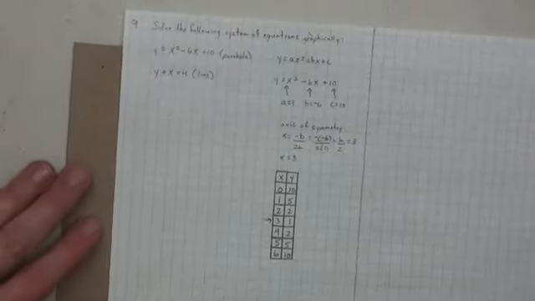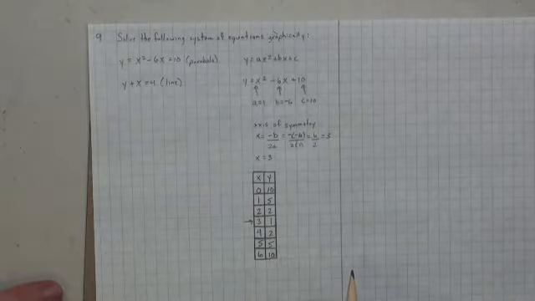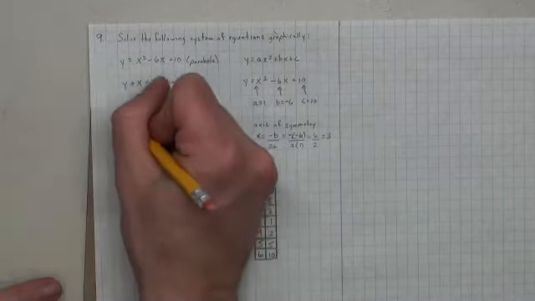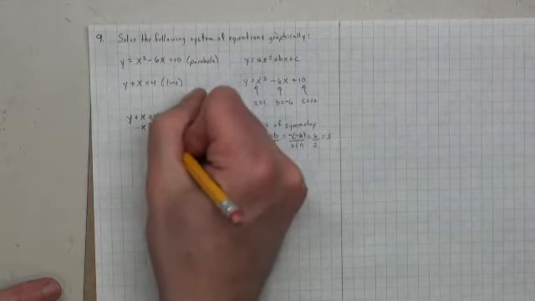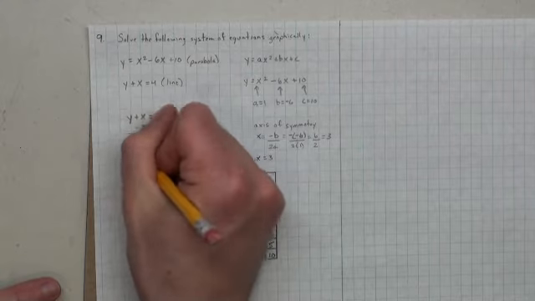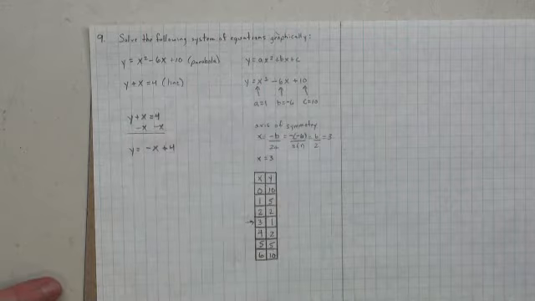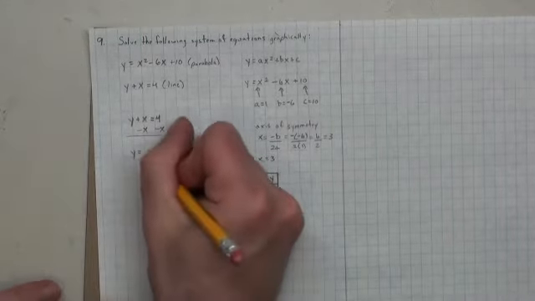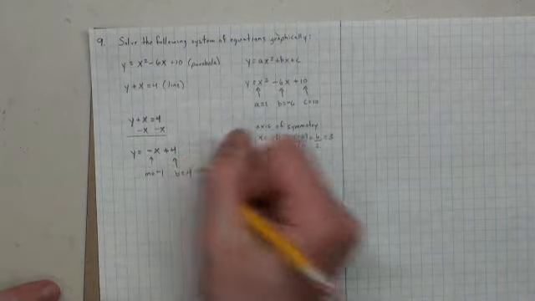Okay, so let's also rearrange our line equation. What we have is y plus x equals 4, but we want it in y equals mx plus b form. So we subtract x from both sides, which gives us y equals negative x plus 4. Notice how I put the negative x part first. So our m is negative 1 and our b is 4.